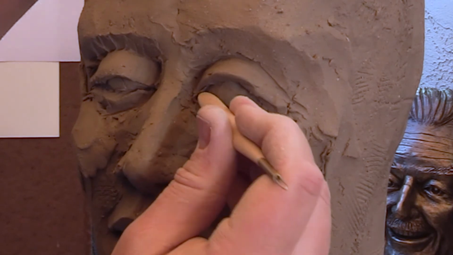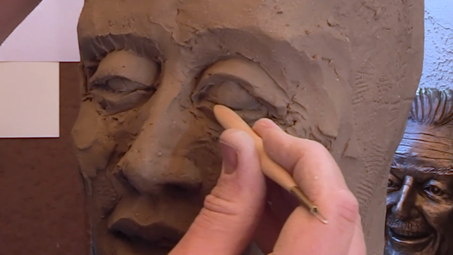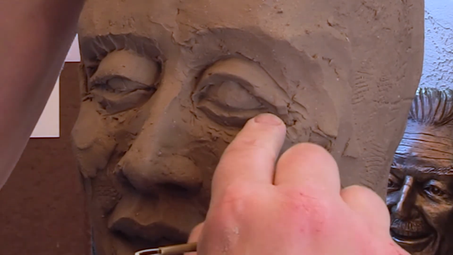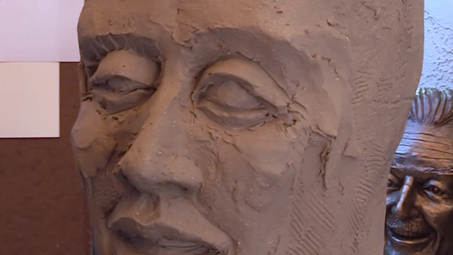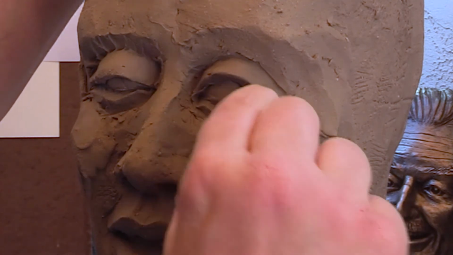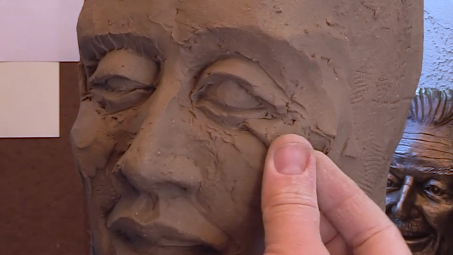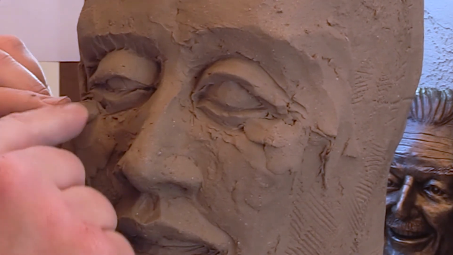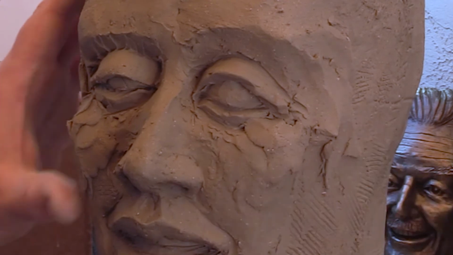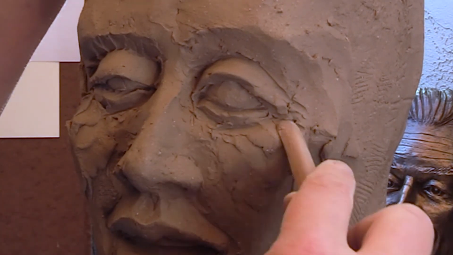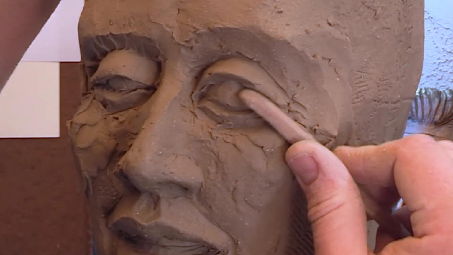Okay, there's the tear duct there. It's a little flatter on the bottom. Right there at the lower eyelid, another landmark that I like to always point out is that there's always a little extra bump there. The muscle that goes into the cheekbone. There's always a little extra there. I'm probably overdoing it. I'm accentuating it. I'm doing that on purpose for illustrative purposes. You'll see how that plays out later.